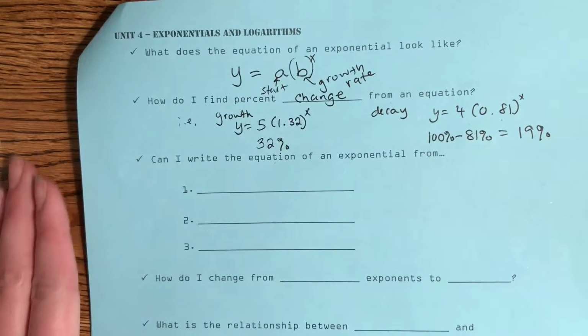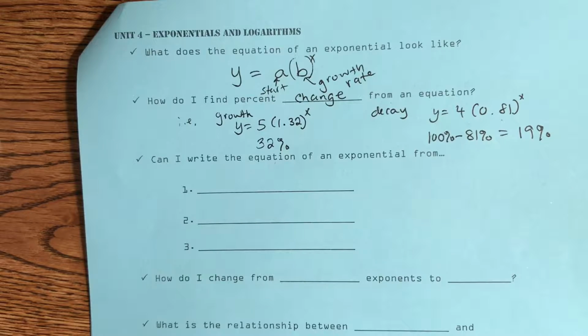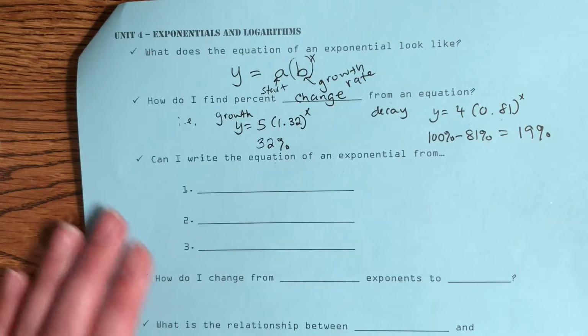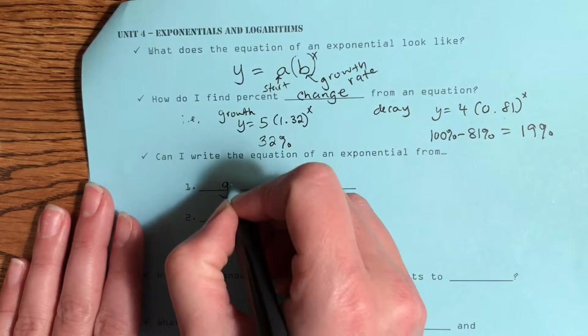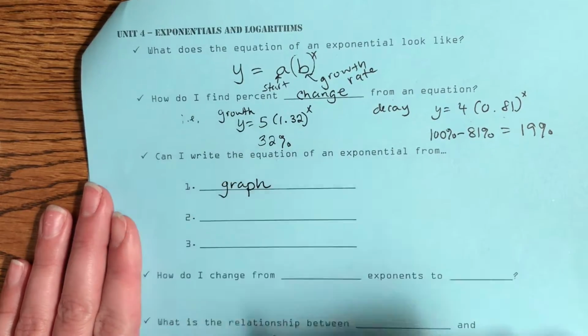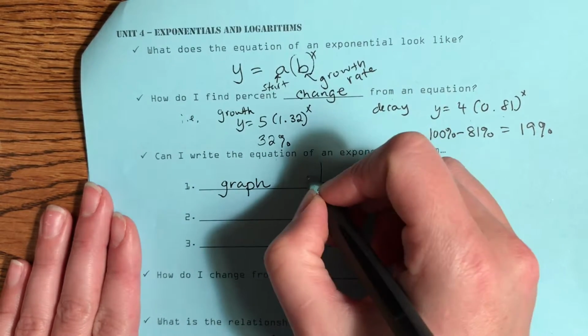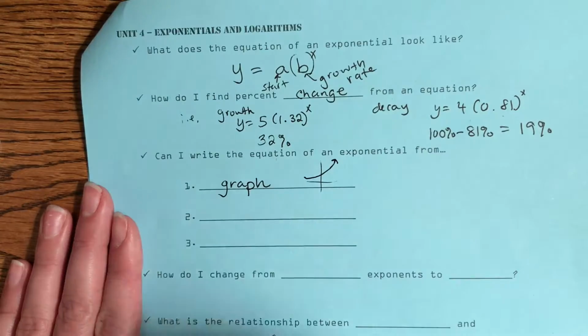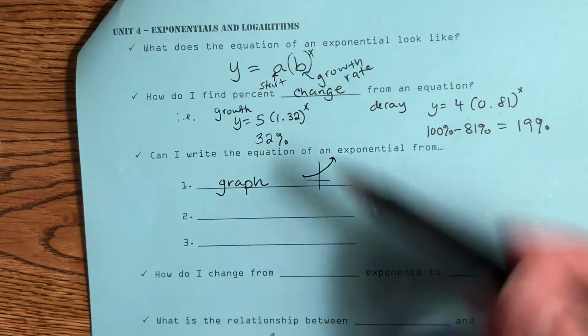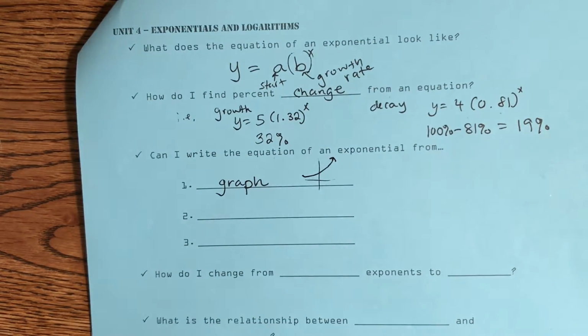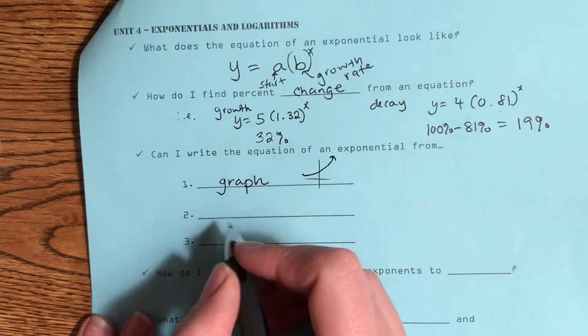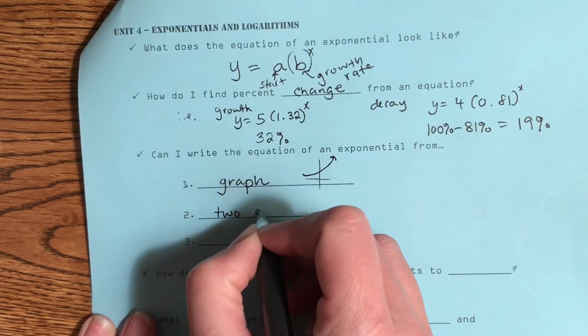And then, can I write the equation of an exponential from, we did a few things. The first one was from a graph, right? So it was something like this. And you have to figure out what is the equation in this form. And then our next one was finding them from 2 given points.